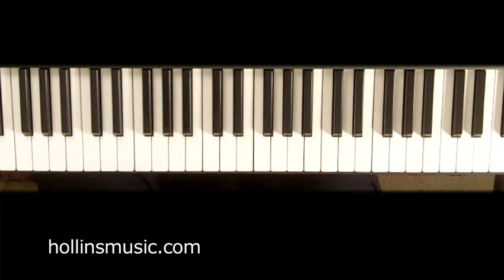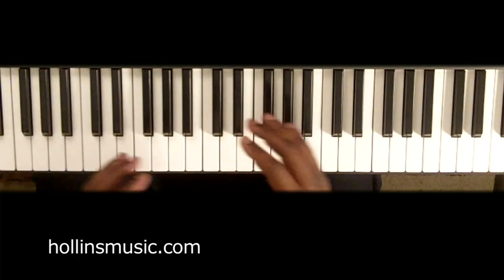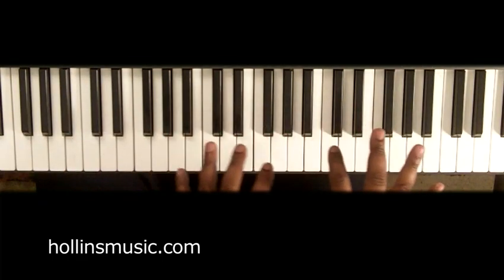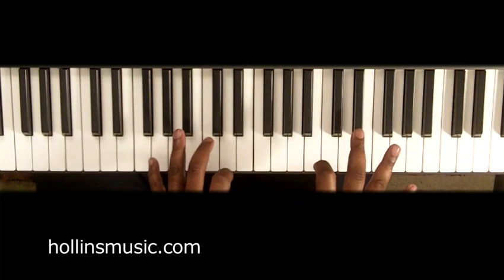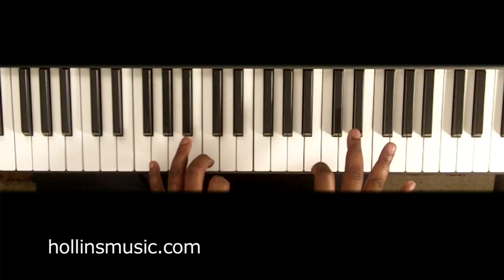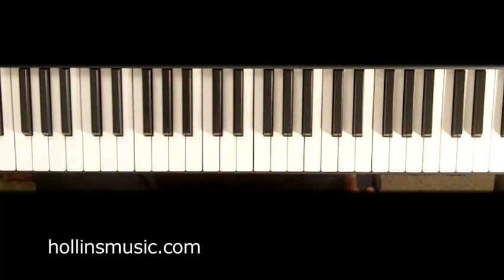Now, I'm not getting away from the point that I was making. What I'm saying is when you're playing with a bass player, you have a little bit more leeway where you can actually play up a little higher, and you can leave those bass notes off, and you can play rootless voicings. Okay, and so that's just something to think about.